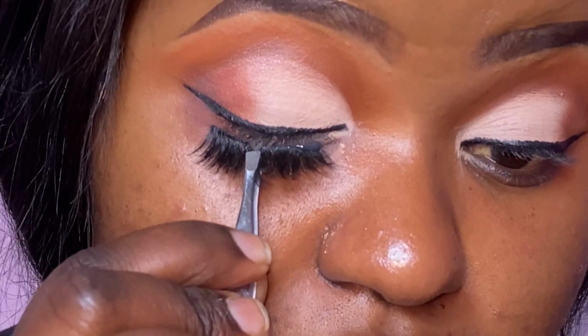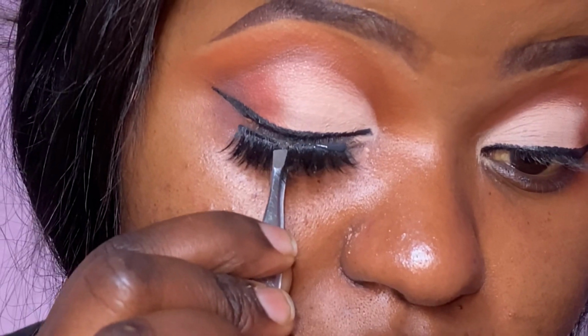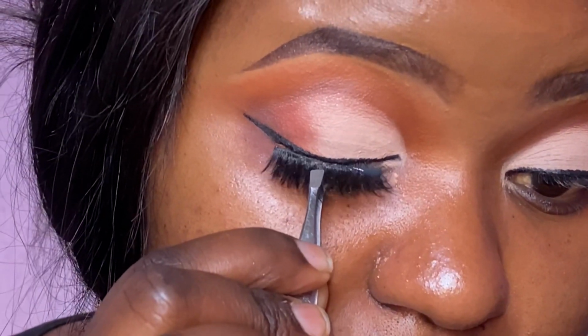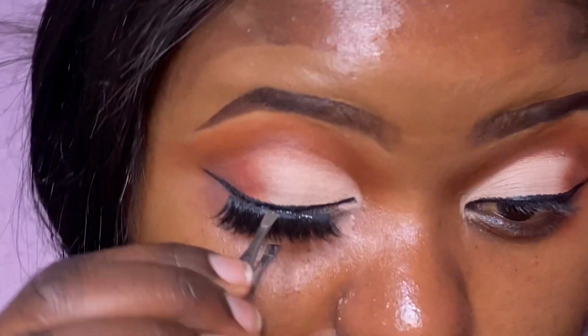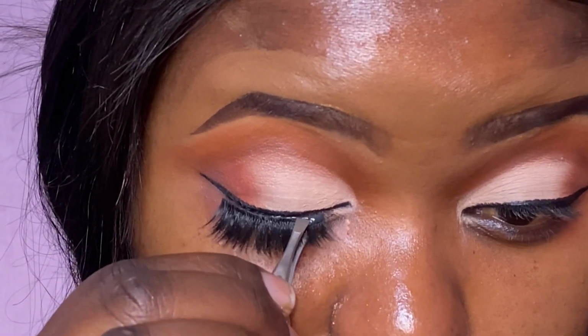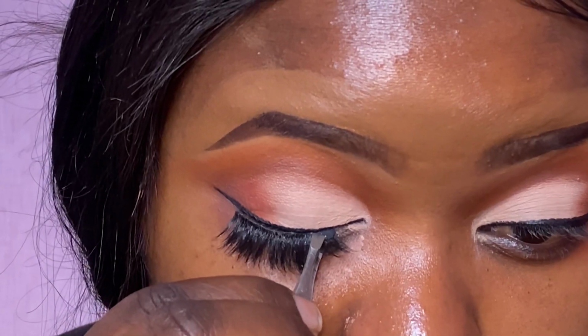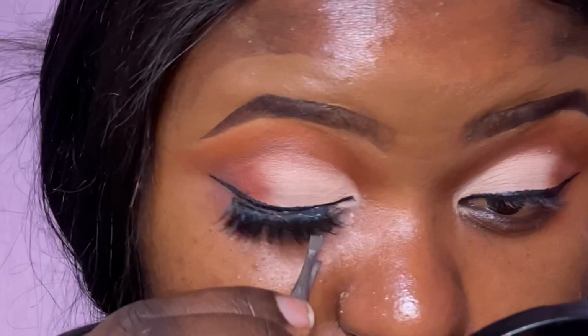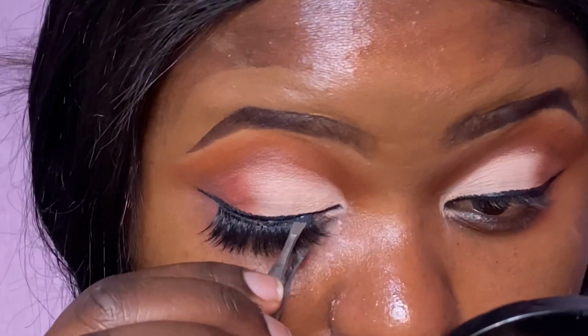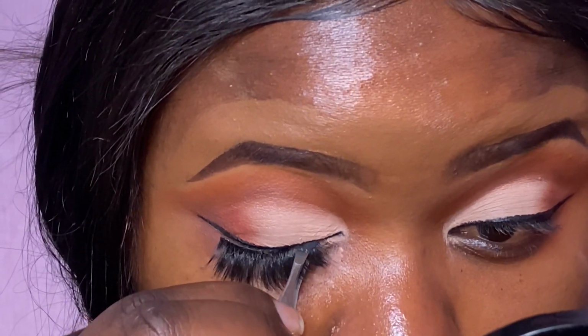Now I'm going to apply my falsies. As you can see, there is some glue that you can see on top. That was just an error. I over applied the glue. Just ensure that you've not over applied the glue because it can be messy. It can make your whole eye makeup look that you've spent a lot of time on get messy.